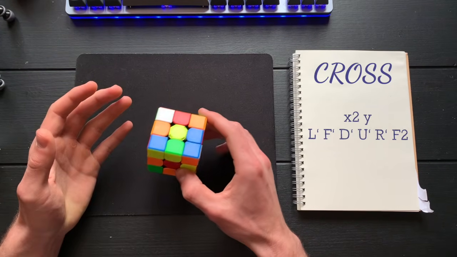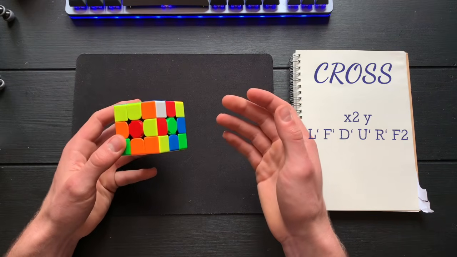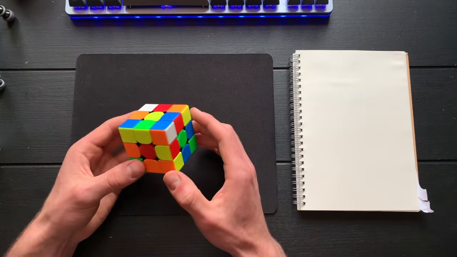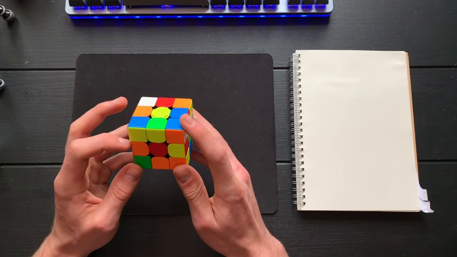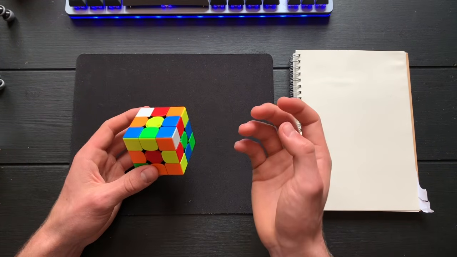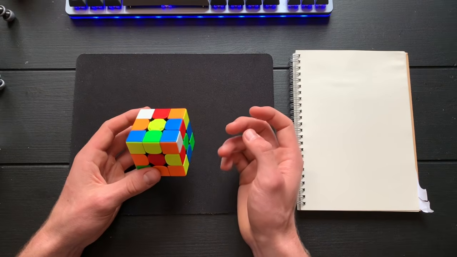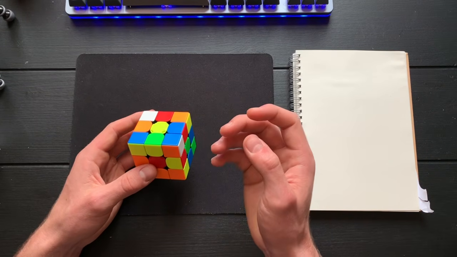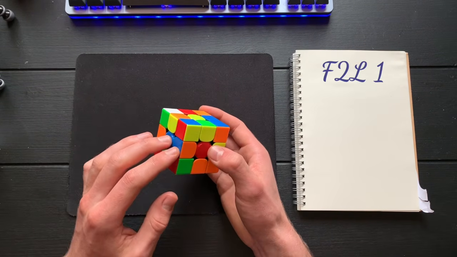Now if there's nothing special for the cross, I will already solve it and you can just follow along. Now the first thing I want to stress with this example is that if the first thing you see are two normal F2L pairs, don't hesitate to do them first, because it is nice to have more possibilities with your F2L, but just make sure that you use the most obvious pair.